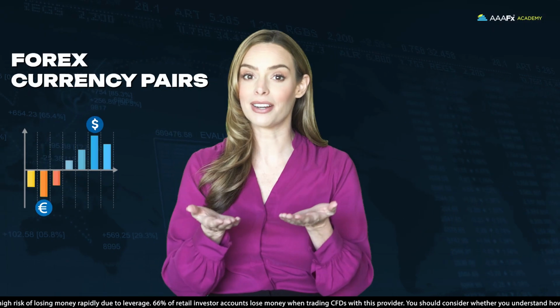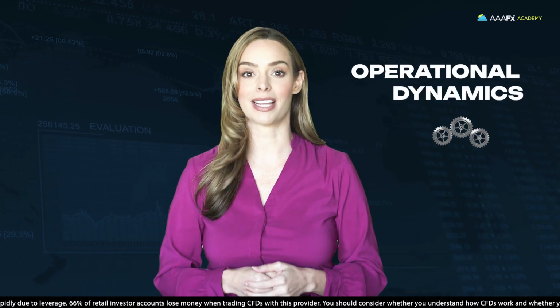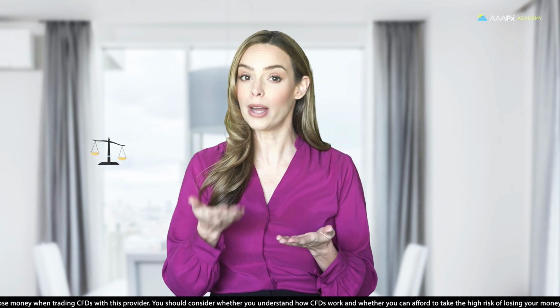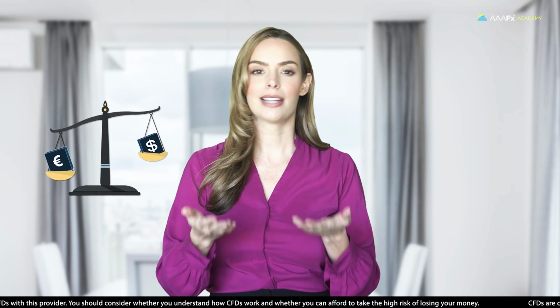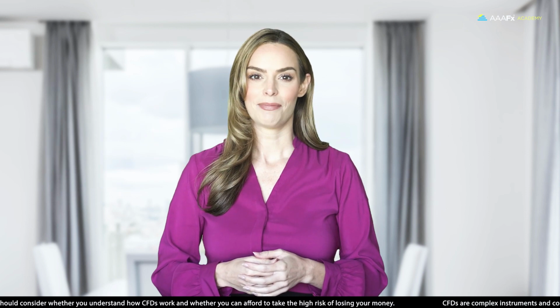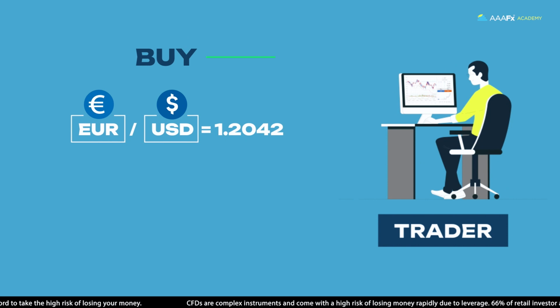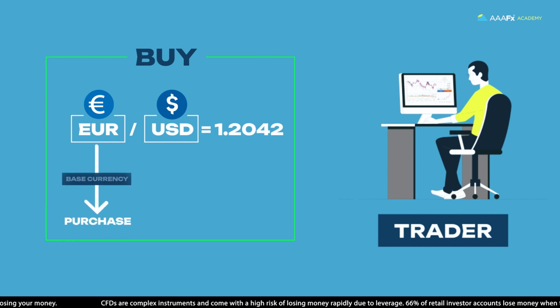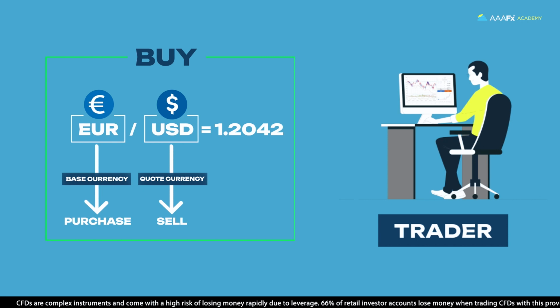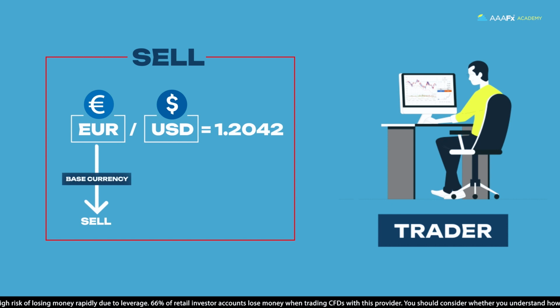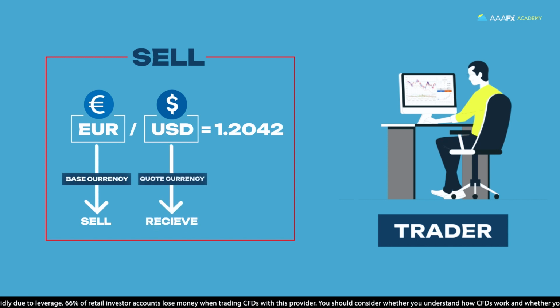To begin, let's grasp the concept of Forex currency pairs and delve into their operational dynamics. In Forex trading, a currency pair represents the comparative value of one currency against another. It's like a dynamic duo of currencies. Each pair consists of a base currency and a quote currency. Here's where it gets interesting. When you buy a currency pair, you're essentially purchasing the base currency while selling the quote currency. On the flip side, when you sell a currency pair, you are selling the base currency and, in return, receiving the quote currency.